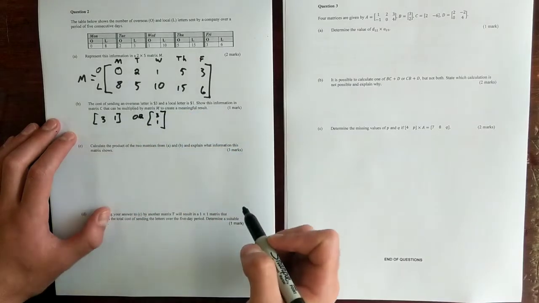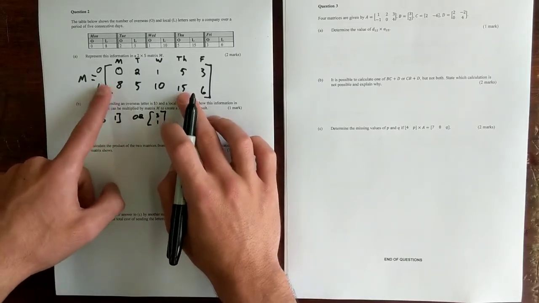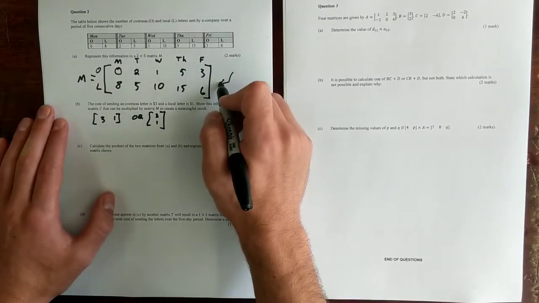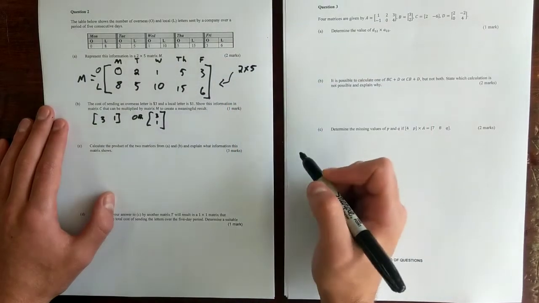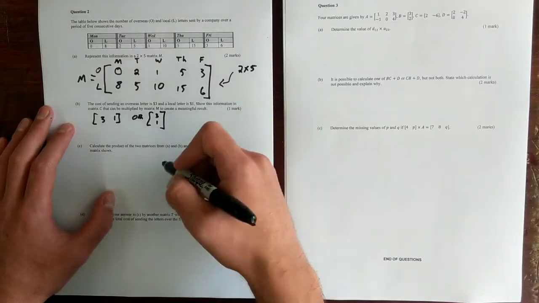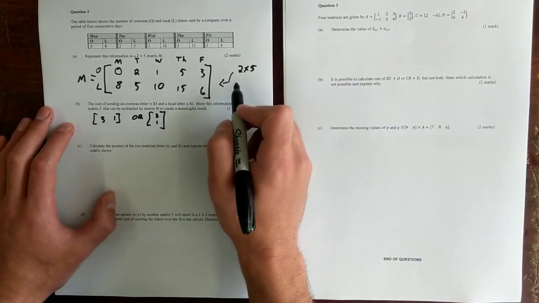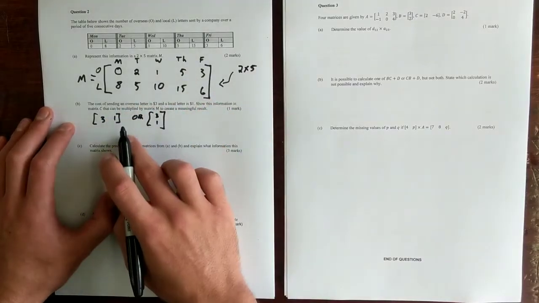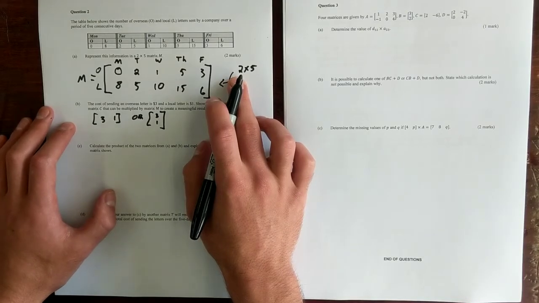But only one of those will be able to be multiplied by M. So notice matrix M here, that was a 2 by 5 matrix. So if I'm going to do C multiplied by M, I need the number of columns in this C matrix to be the same as the number of rows in my M matrix.